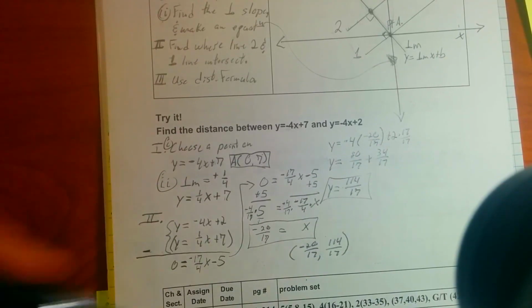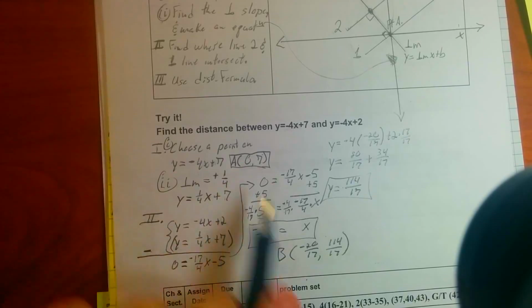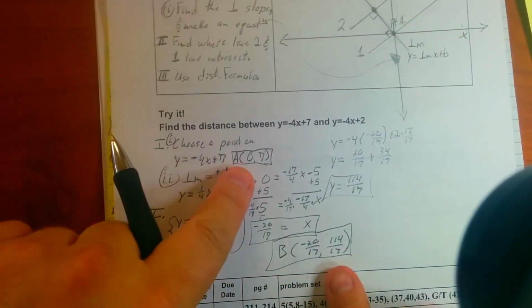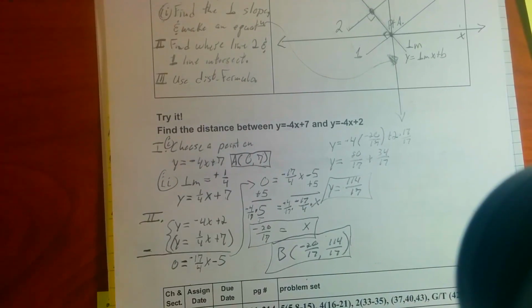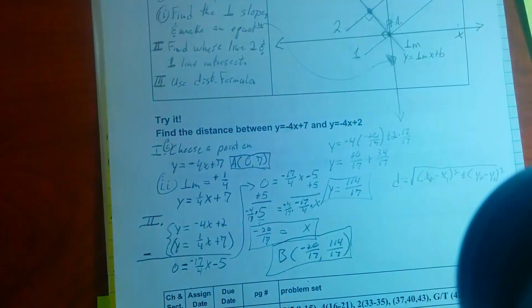So all of that work was just to find this second point, which I'm going to call B. So here's the first point, got it. Here's the second point. Now we are in the home stretch. We just need to find the distance between these 2 points. And for that, we use, aptly named, the distance formula. So the distance formula is the square root of the quantity x2 minus x1 squared plus the quantity y2 minus y1 squared.